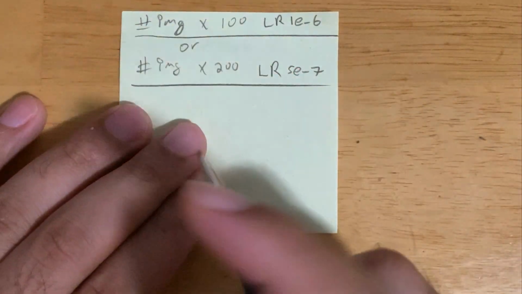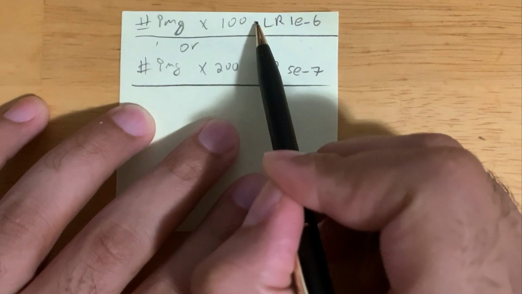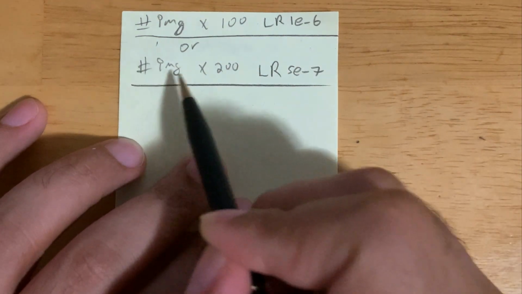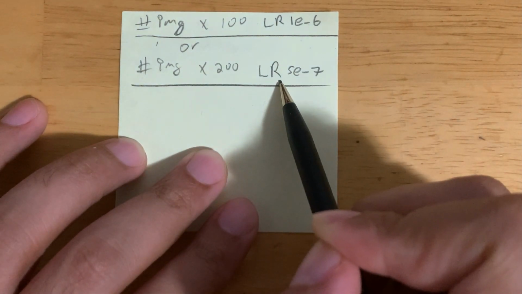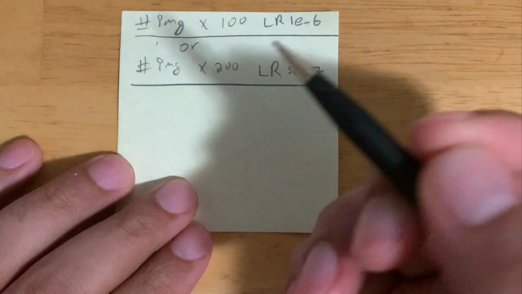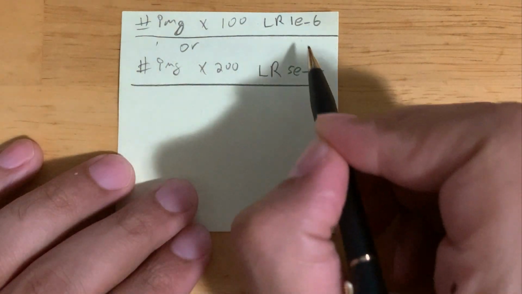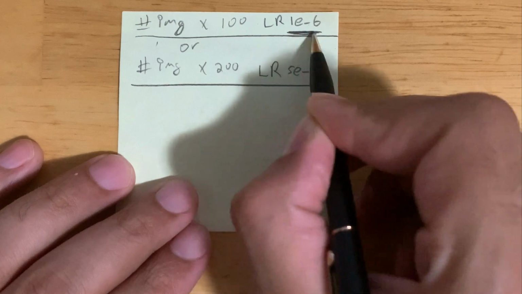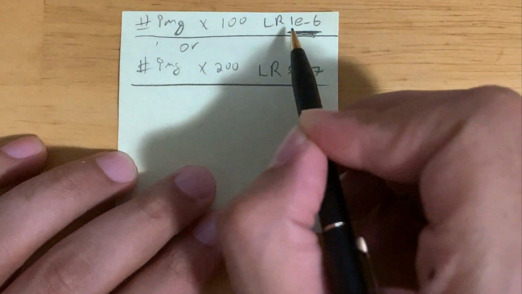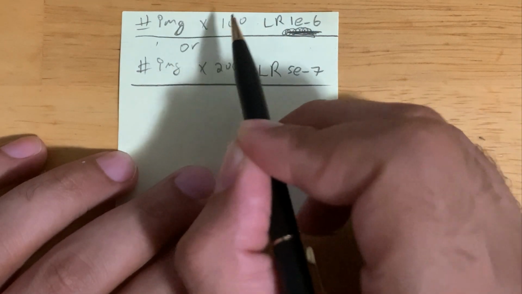So essentially the formula I'm looking at is the number of images times 100 with a learning rate of 1e-6, or the number of images times 200 with a learning rate of 5e-7. When you're training it on a person or an object, ideally you can start off with this base here of 1e-6. So it's going to be the number of images times 100 with that learning rate. And that's a pretty good start for a person or an object.